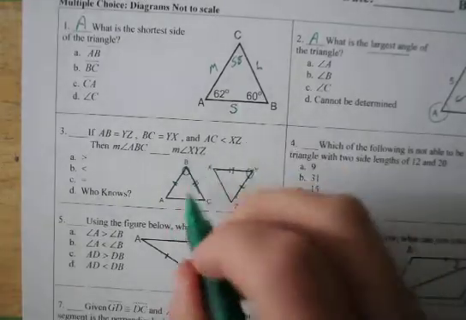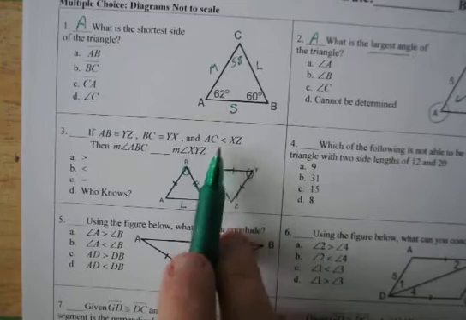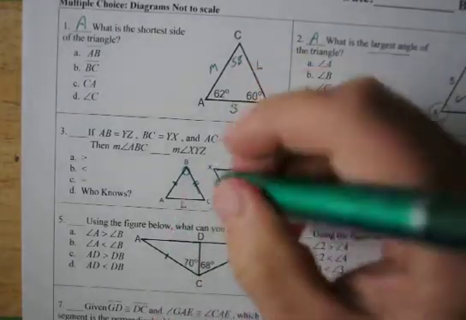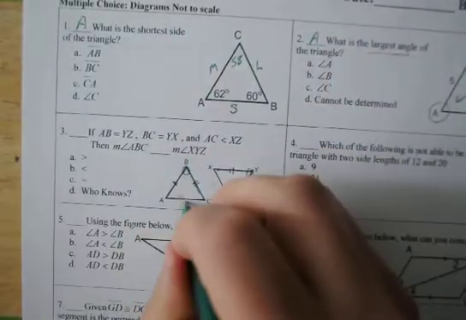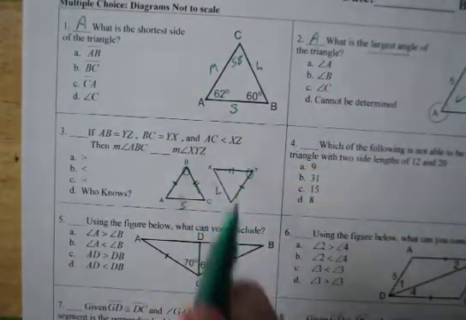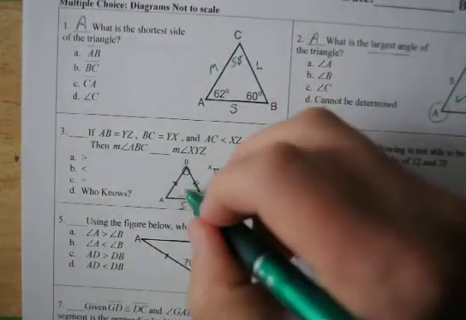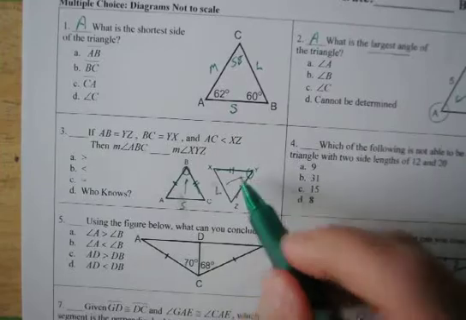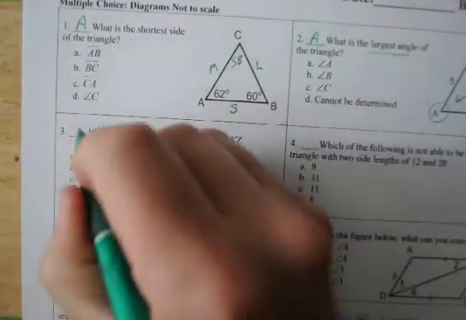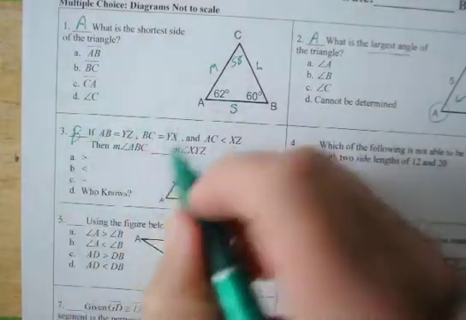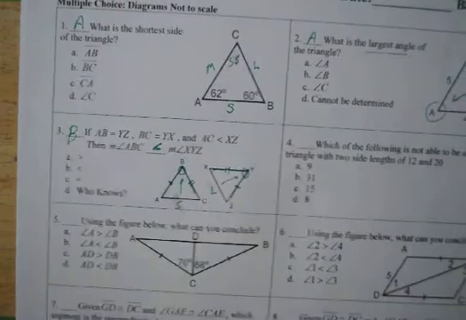AC is larger than XZ. So that means that this angle will be larger than that angle. So ABC is going to be less than B. Less than. You can use the Hinge theorem for that.